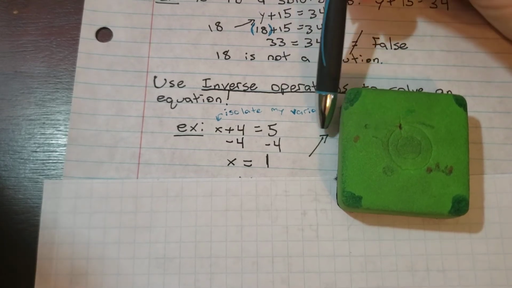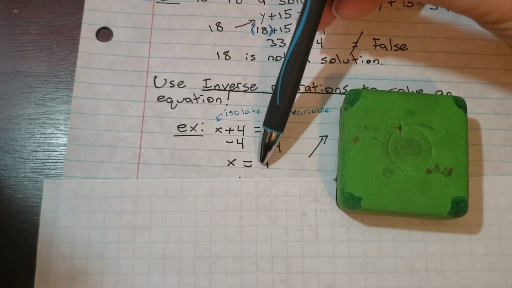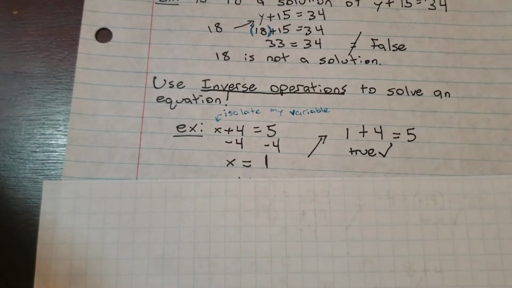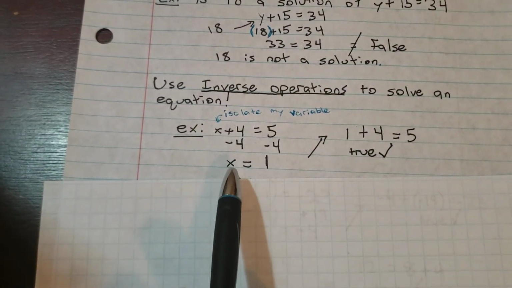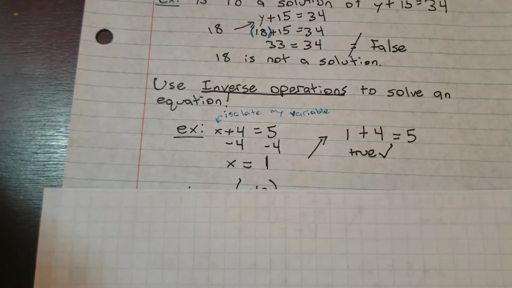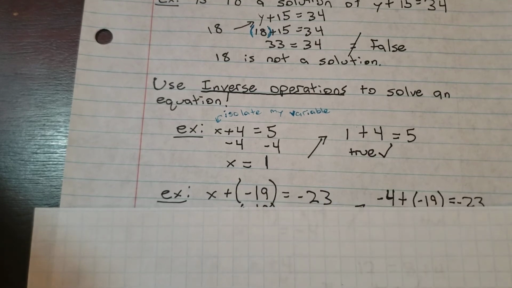Now, I'm going to check my work by substituting this value in for x. Is that true? Sure is. So we know we have solved for the value of our variable. Okay. Here's another one.